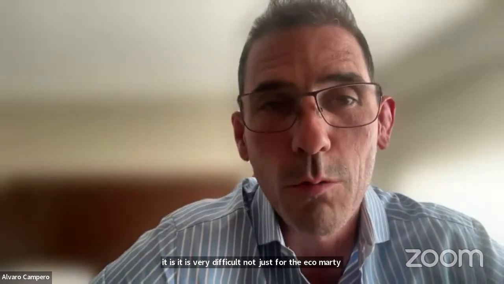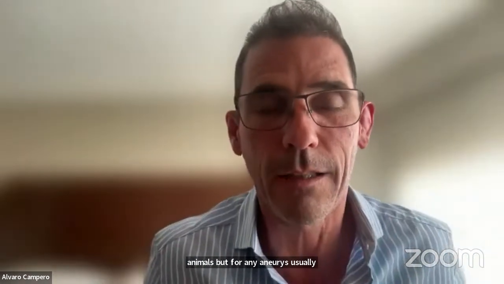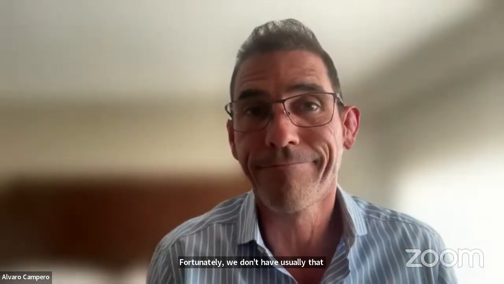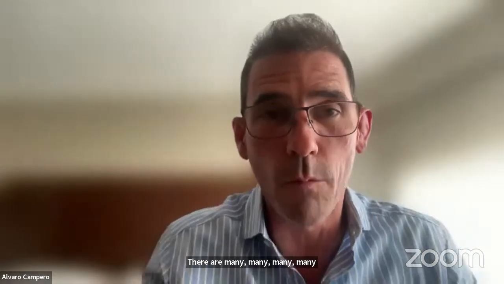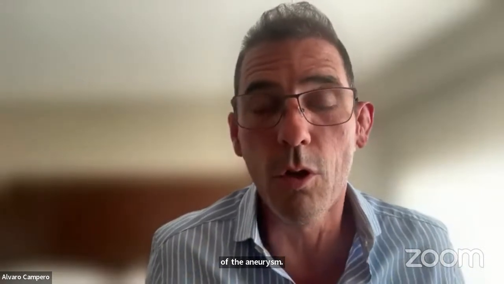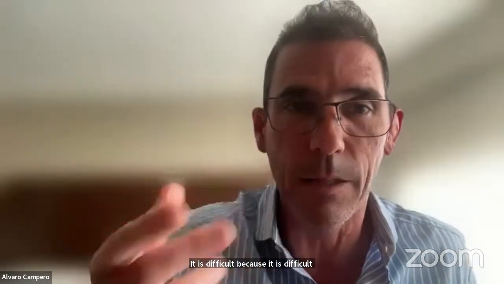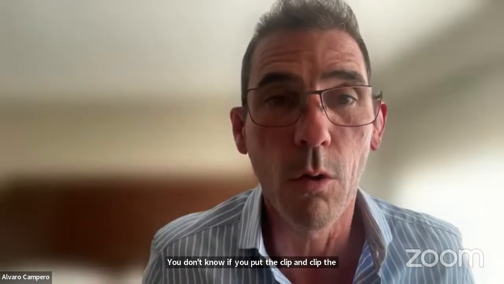Usually, fortunately, we don't have that situation. But in the case that there are many perforating branches from the dome of the aneurysm, it is difficult because you don't know what will happen if you put the clip and clip the aneurysm and also the branches.